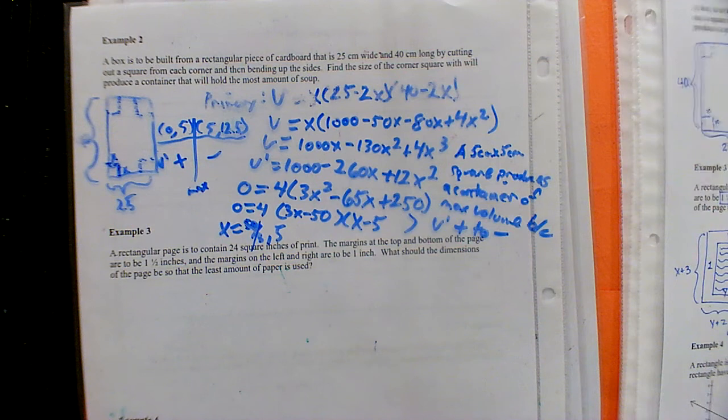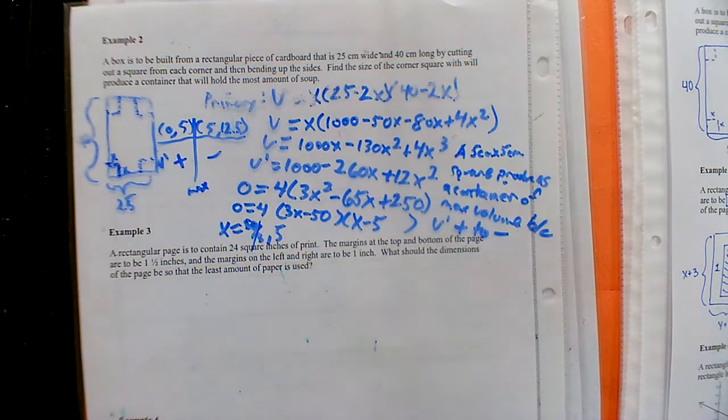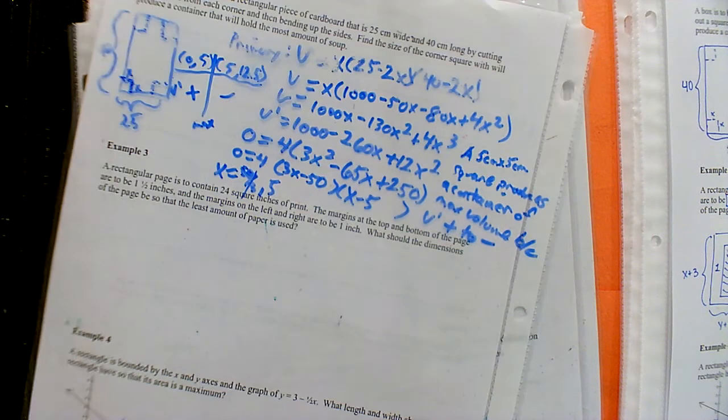Any questions so far? Are we okay with the procedure we're going through to find that? All right, let's go ahead and look at example 3 then.